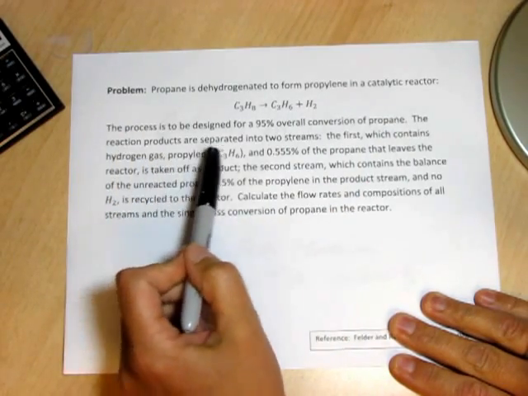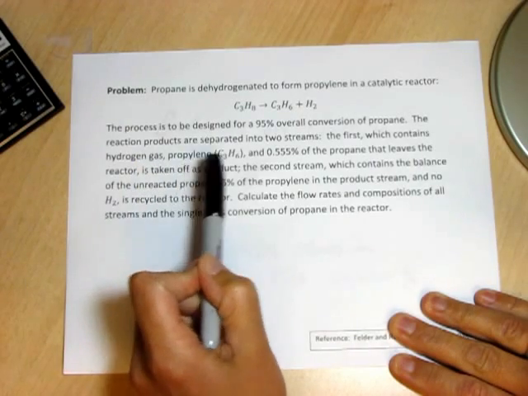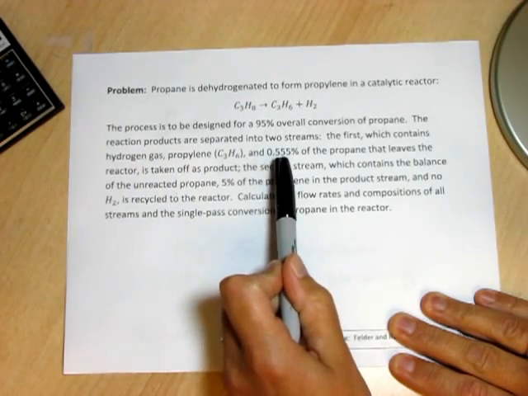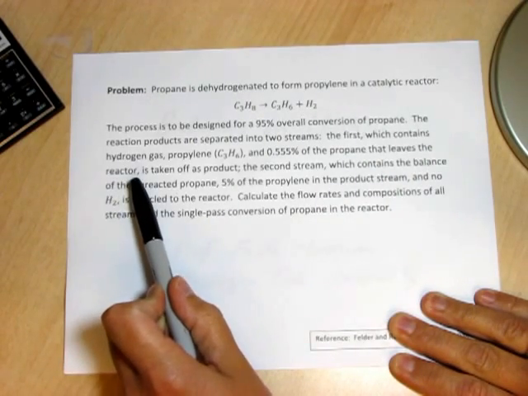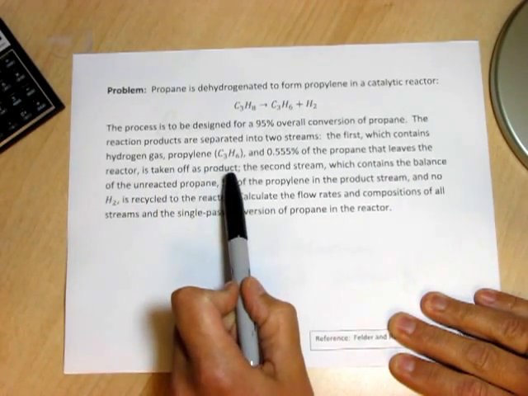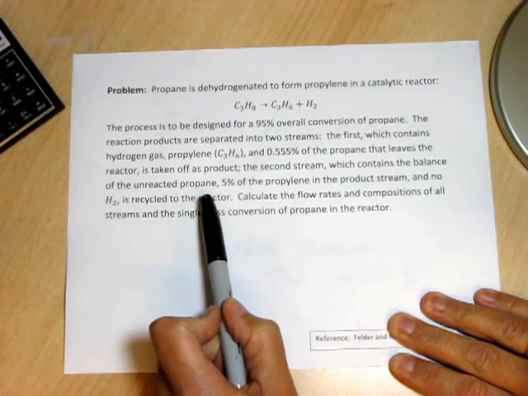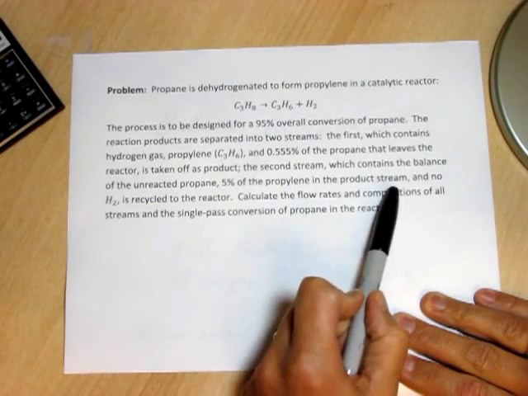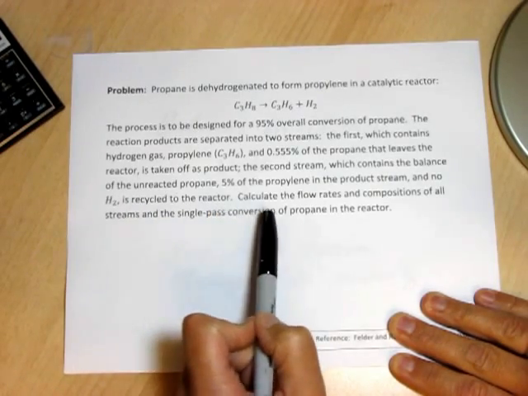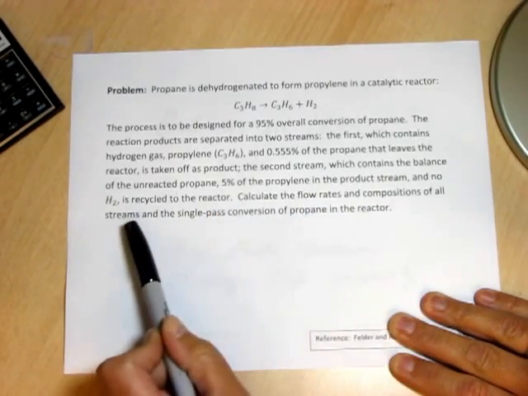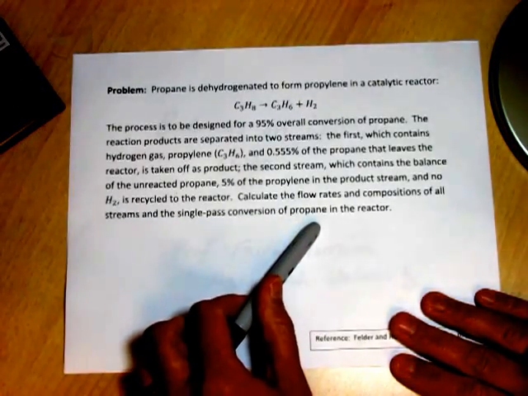The reactant products are separated into two streams. The first, which contains hydrogen gas, propylene, and 0.555% of the propane that leaves the reactor, is taken off as product. The second stream, which takes the balance of the unreacted propane, 5% of the propylene in the product stream, and no hydrogen, is recycled to the reactor. Calculate the flow rates and compositions of all streams and the single-pass conversion of the propane in the reactor.